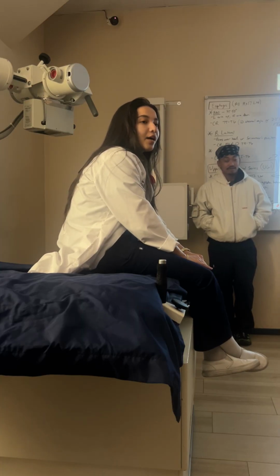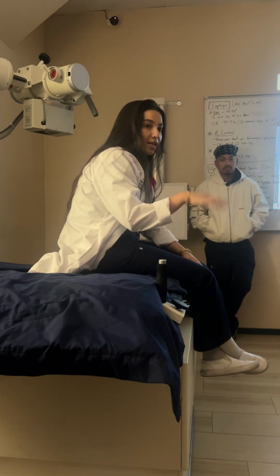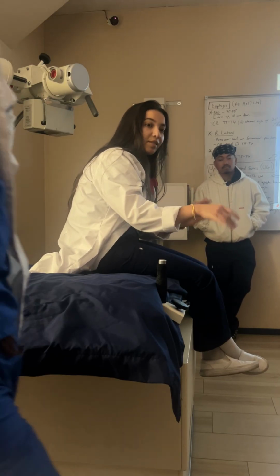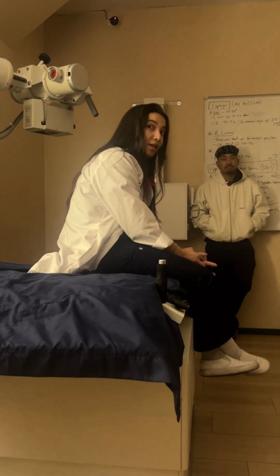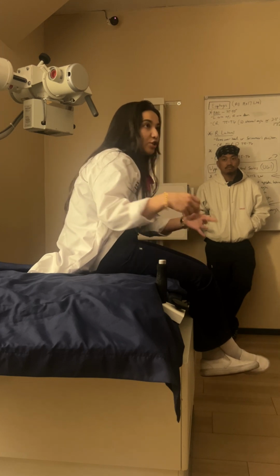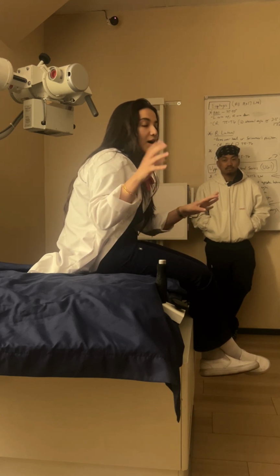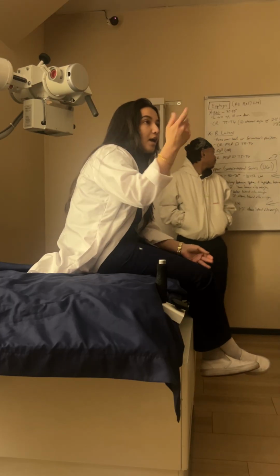And then I get them into the bathroom. They change out, they come back to the table. I take my scouts, and then I turn them into position. I call the doctor. He comes in, he explains the procedure to the patient again, and then he begins, and then he's telling me what to do. And then he's telling me, drop it, and then he's going to leave.